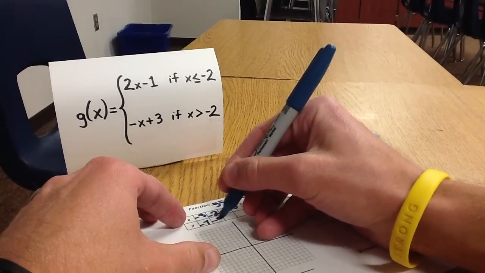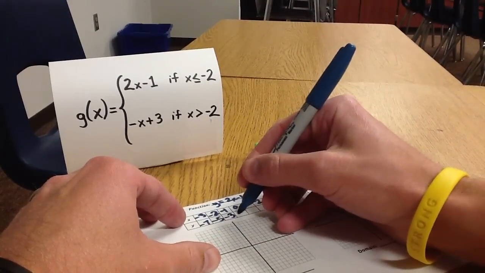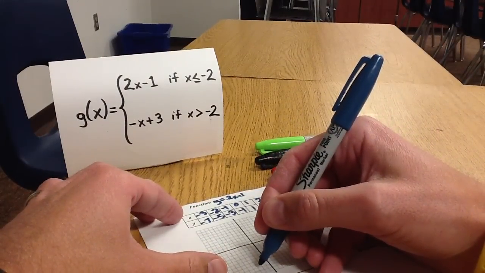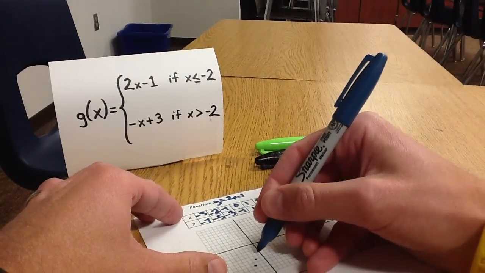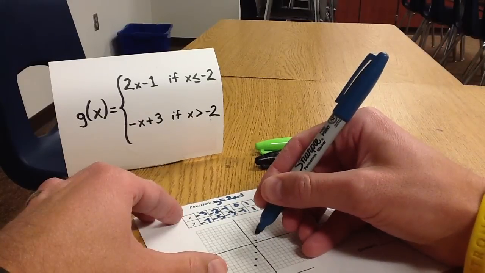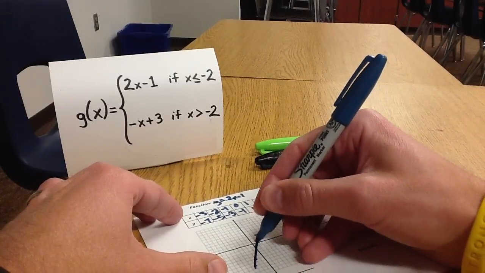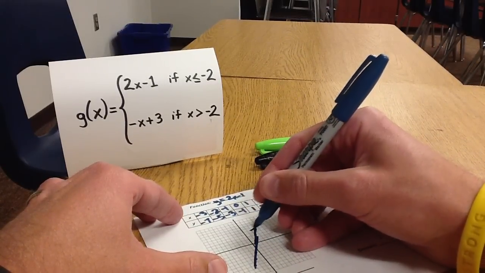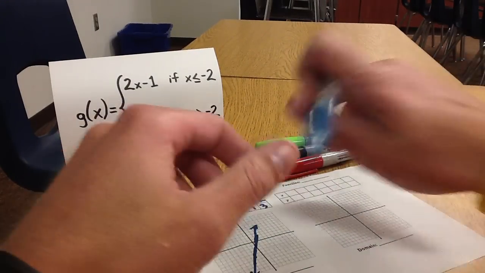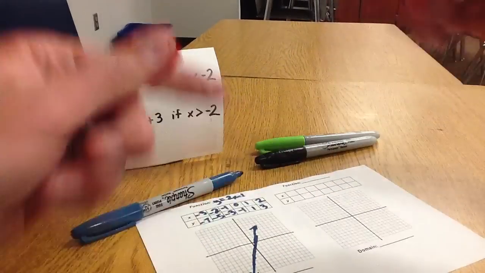If I evaluate these real quick, middle plot, decent collection of them. Get a good feel for what that graph's going to look like on the whole. And then trying something different for the other piece over here.